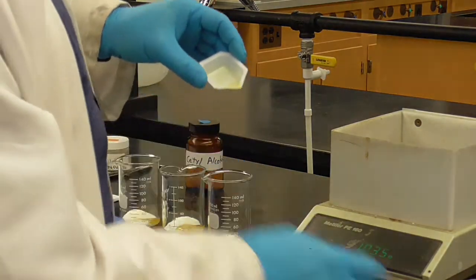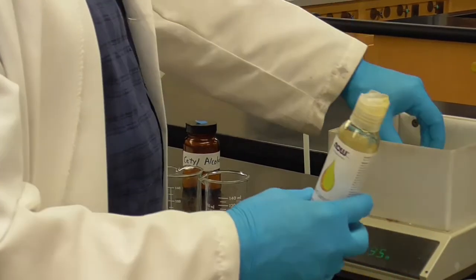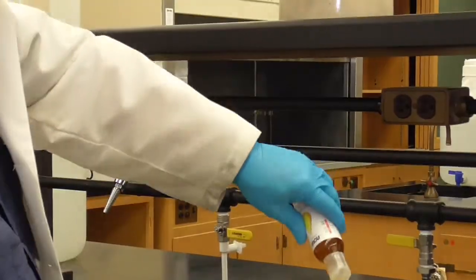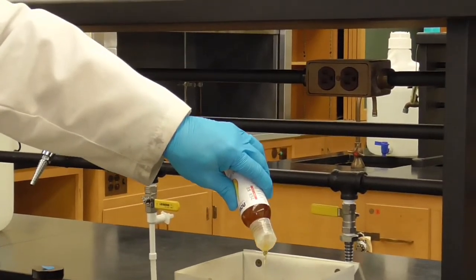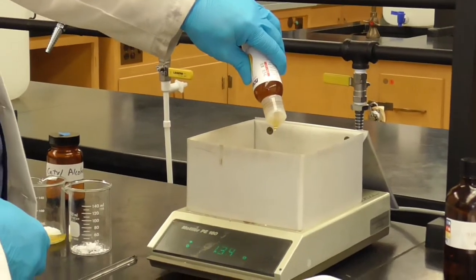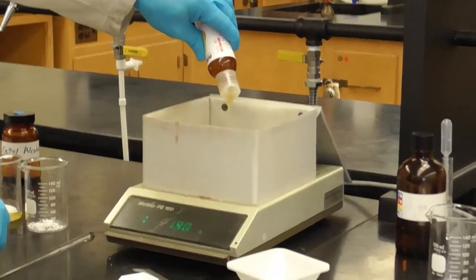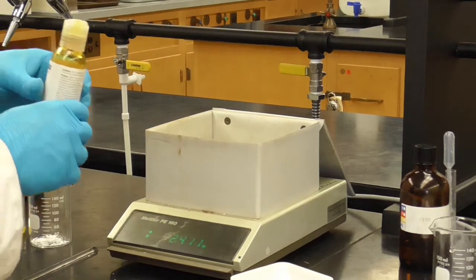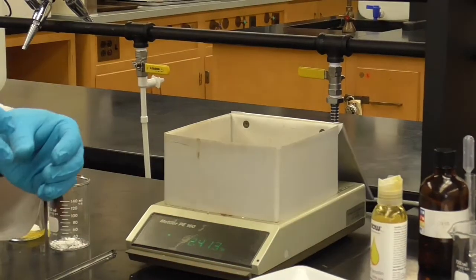A wax, by the way, this is known as wool wax, lanolin. A wax is similar to oils and fats. It's not a triacylglycerol. What a wax looks like molecularly is a long hydrocarbon chain with an ester bond in the middle of it.